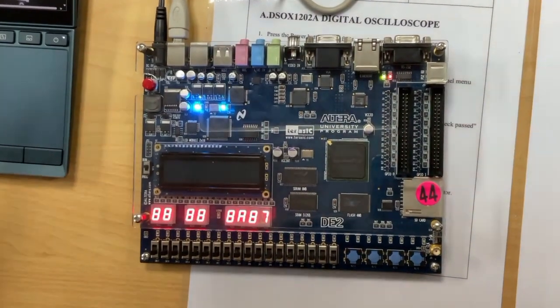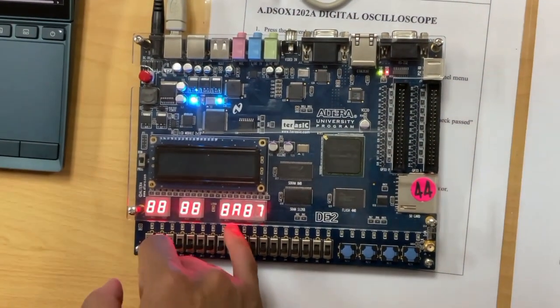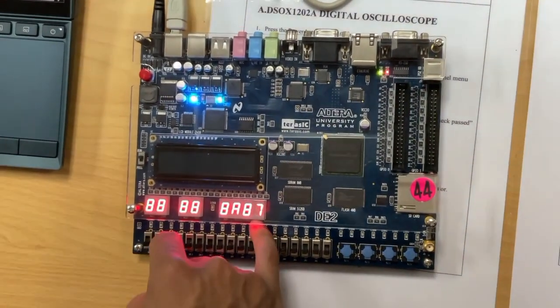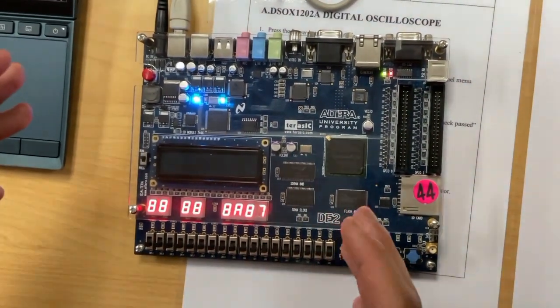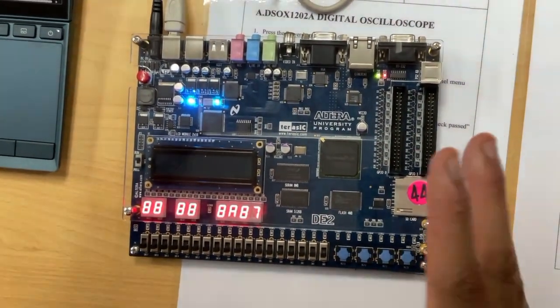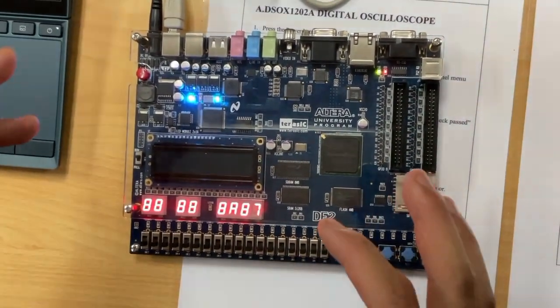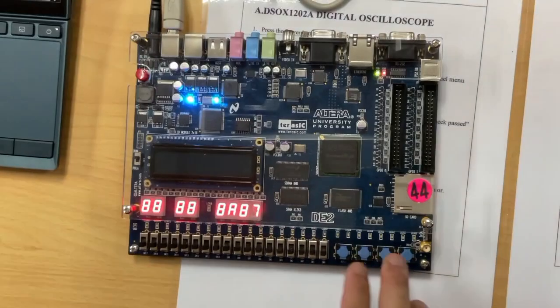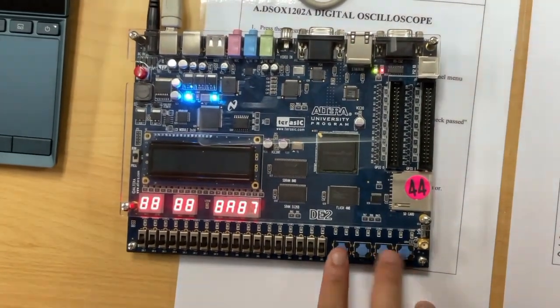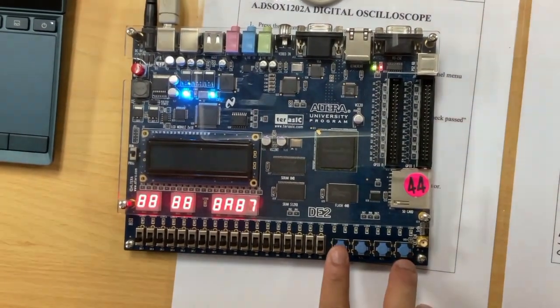So now we start with the alphabet A, because now we are at zone A and the 7 parking lots. So that means the parking lot is full. No car. That means the full car. So that means 0 car. So this is for counting up and then for the counting down, and this is for clock.